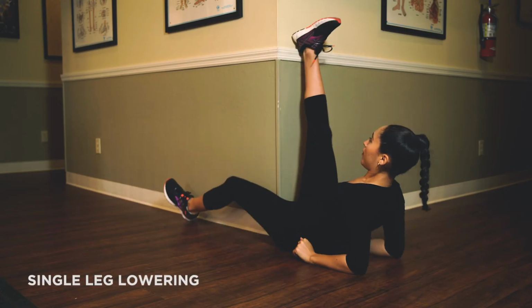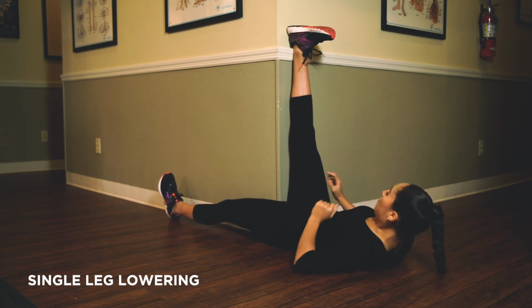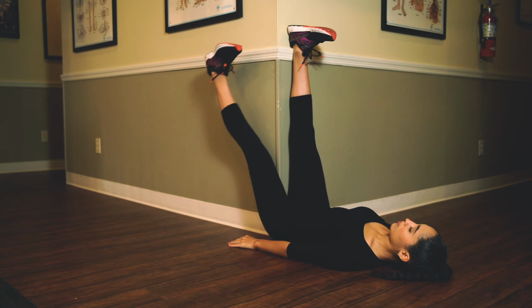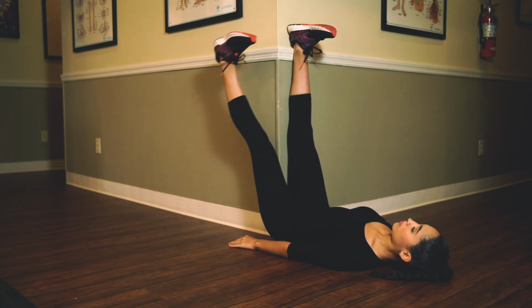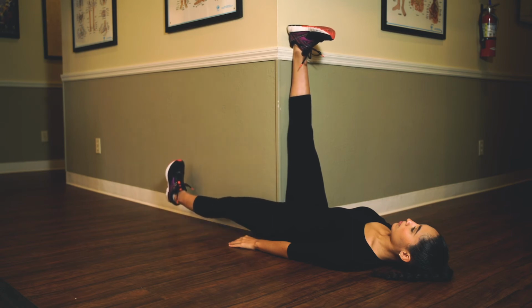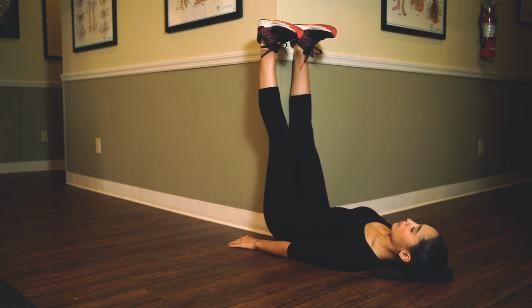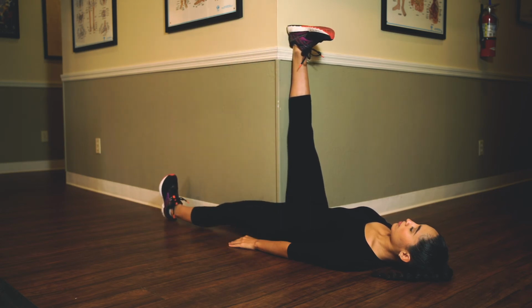The next exercise is single leg lowering. Lie on your back adjacent to a door frame, corner of a wall, or a piece of furniture high enough to stabilize your leg. Slowly raise both legs straight up to 90 degrees, one resting on the wall or furniture, and the other free to move about. Maintaining a straight leg, slowly lower the free leg down to tap the floor, and slowly raise it back to the starting position. Perform this 10 times on each leg.